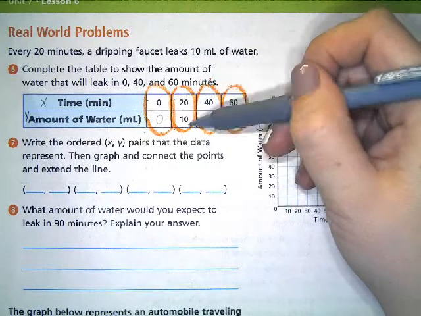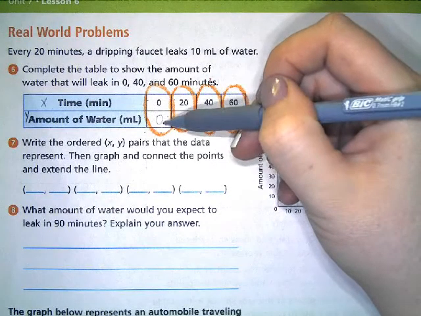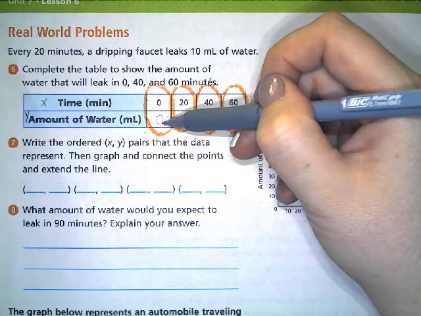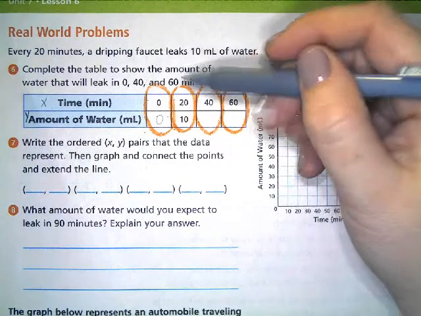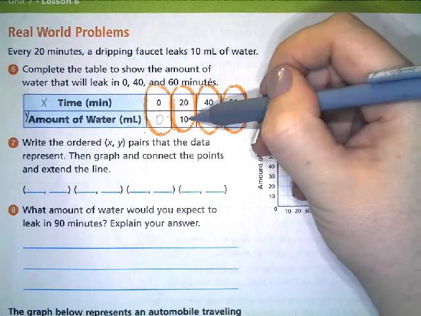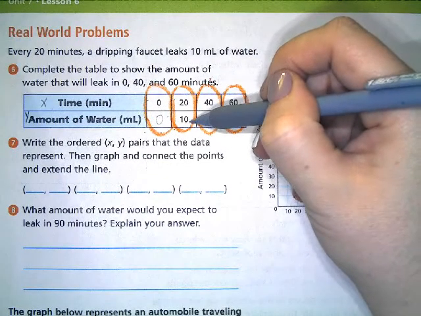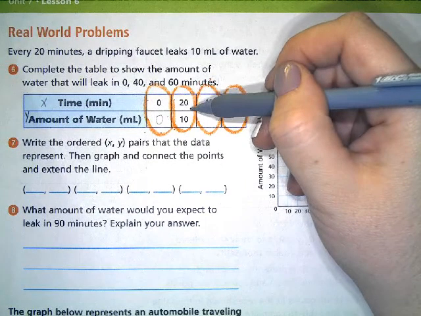If it was going for 20 minutes, the amount of water leaked was 10. What is happening between the top number and the bottom number? You can't just say minus 10, because look, if I did 0 minus 10, it would not be 0. It would be negative 10. That's not the rule. Minus 10 is not the rule. So something else has to be happening.